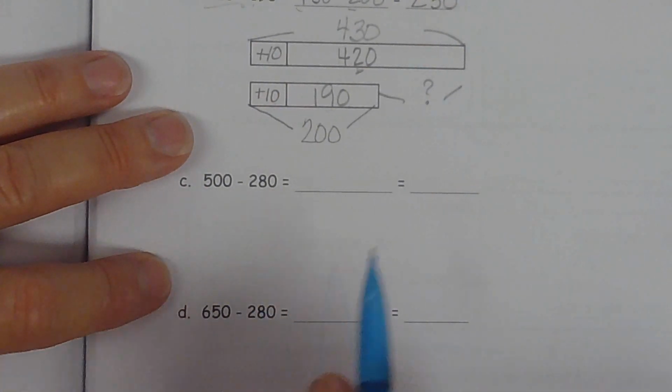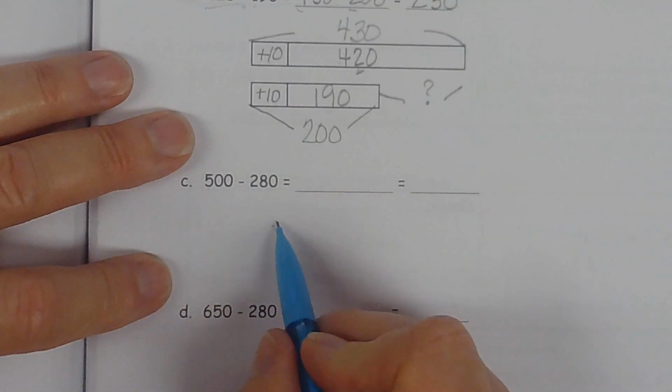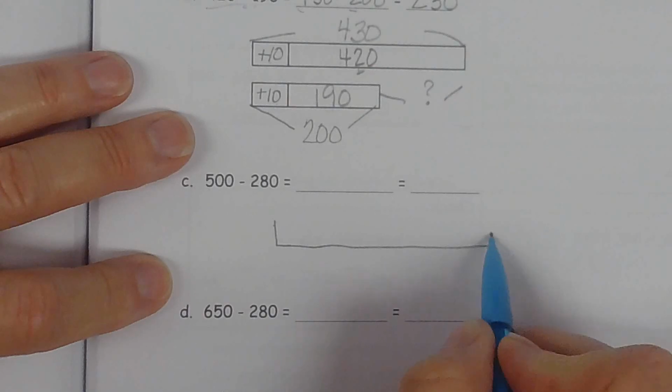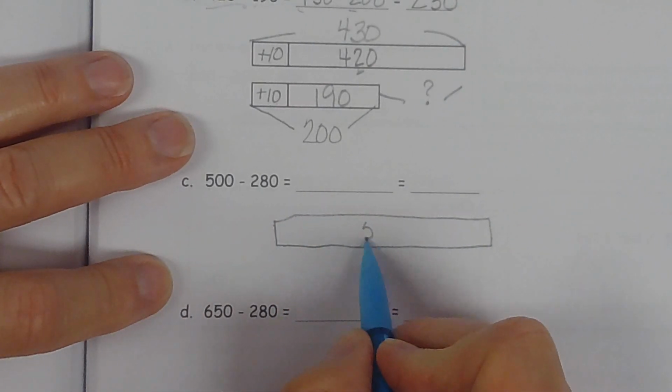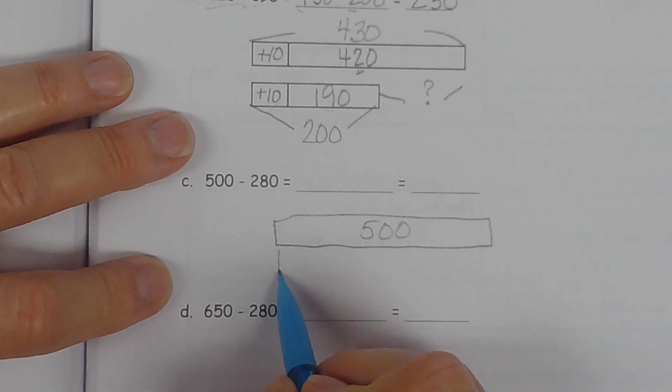Okay, here we go. I'm going to draw my tape diagram. This is my whole number. So my longest tape is going to be up here at 500. My part is the smaller number.